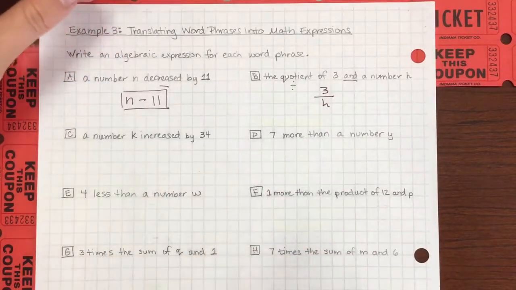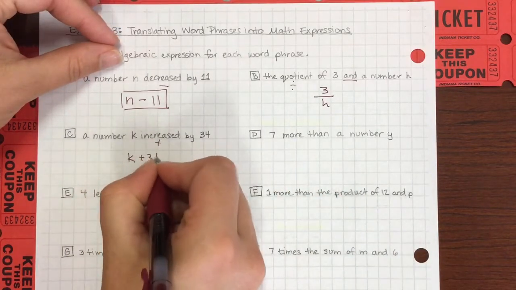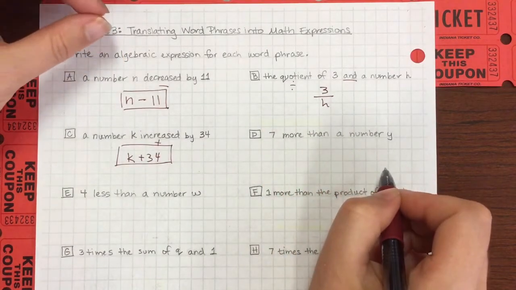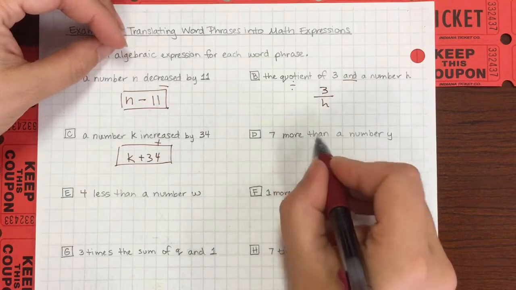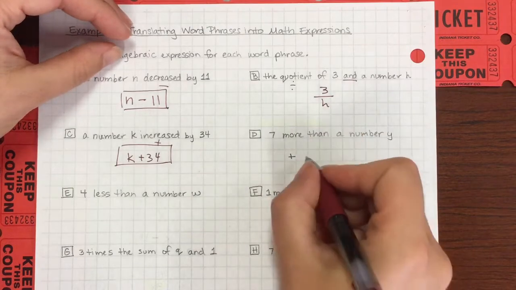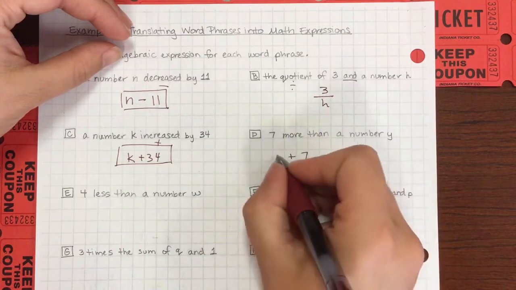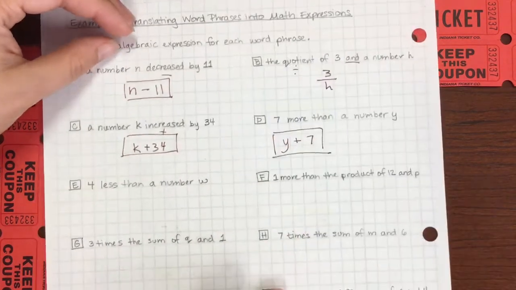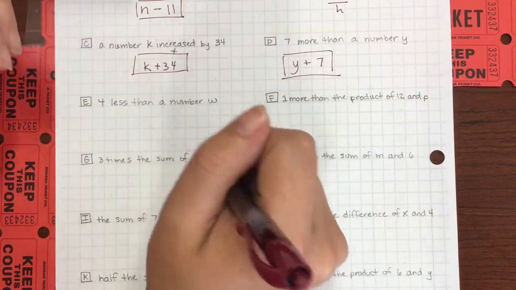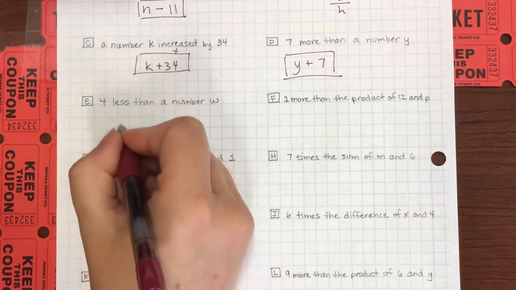A number k increased by 34. Well, increased means addition. So it's going to be k plus 34. All right, next one. 7 more than a number y. Here we have this "more than." Remember, more means plus, and than means flip. So 7's in the front, 7's going to go to the back. A number y is in the back, so it's going to move to the front. And there we go. Okay, I'm going to move these ones up. 4 less than a number w. Less than. Okay, so less means subtraction.